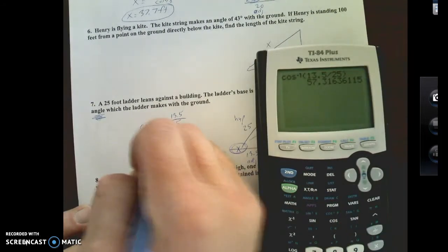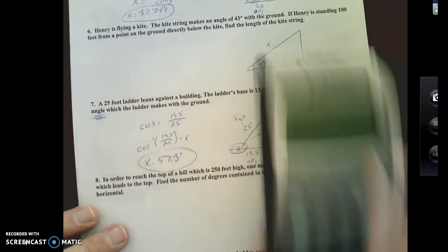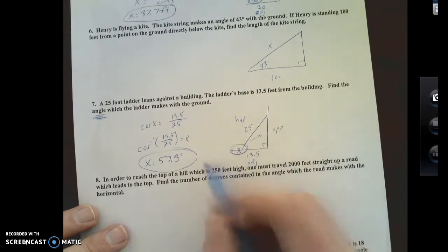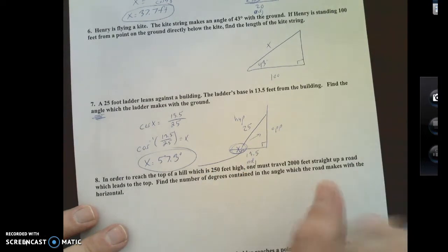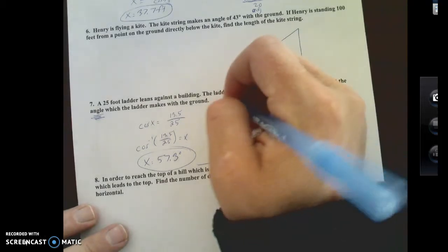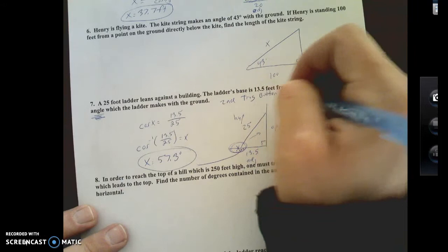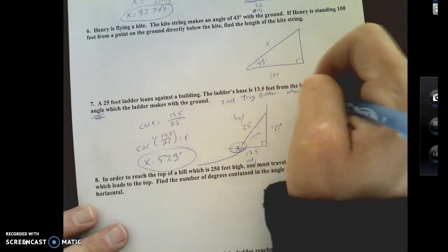Okay, so X equals 57.3 degrees. That's the angle of elevation that this ladder will make with the ground. Okay, it's a little different. So we hit second, then the trig button when finding angles.